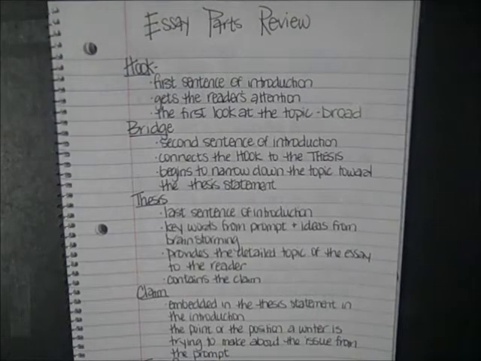Okay, we're going to review parts of an essay before we start your assignment for Mr. Shumpert and me. And first thing we're going to do is talk about a hook. Y'all should know this from last year. If you don't, Miss Grace and Miss Wardlaw and I will come hunt you down.